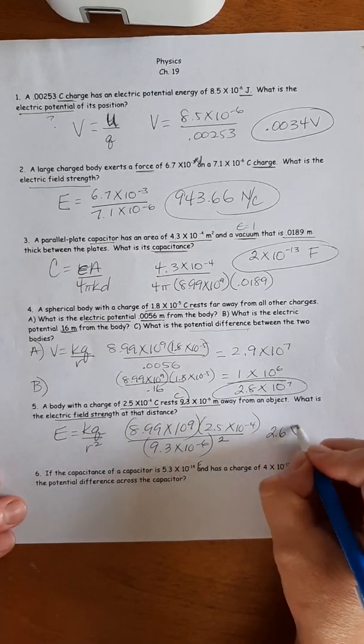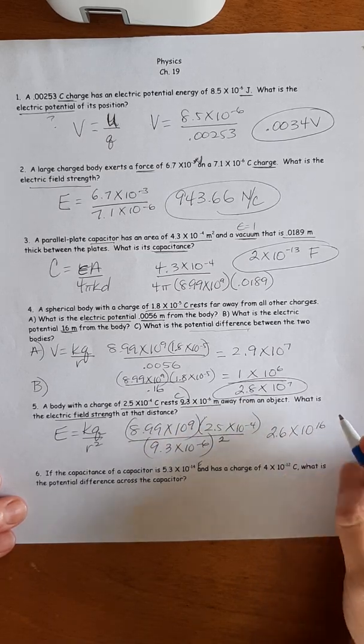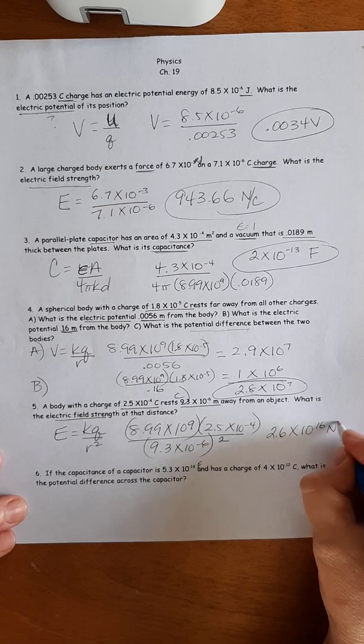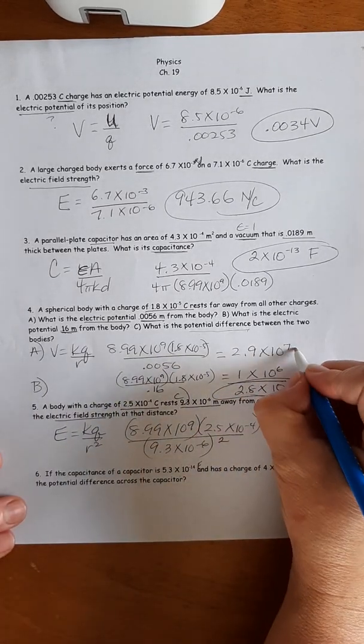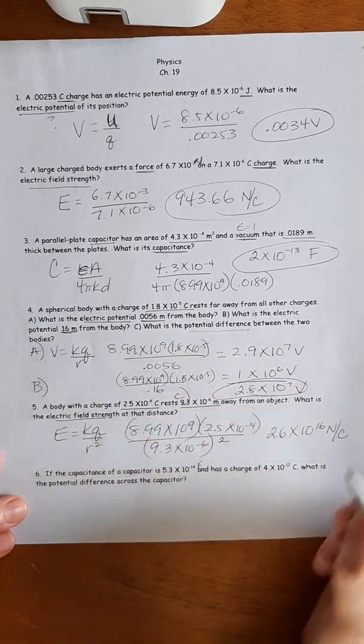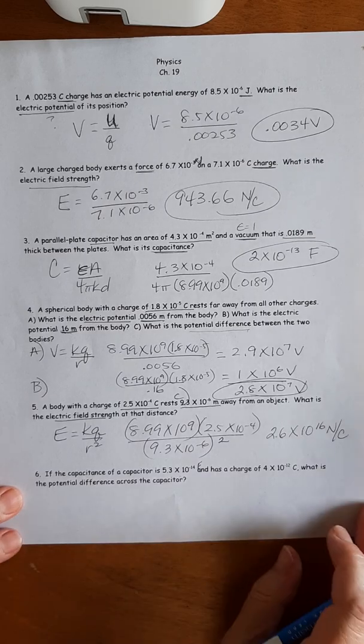And you should get 2.6 times 10... Oh, forgot my units. I'm sorry. I'll go back and do them. 16 electric field strength, Newton over Coulomb. This one, electric potential, so volts, volts, volts. Sorry about that. Then let's see what we got. Moving on.